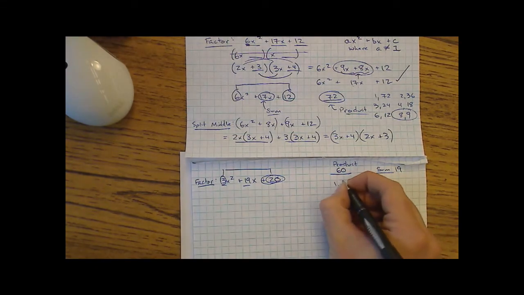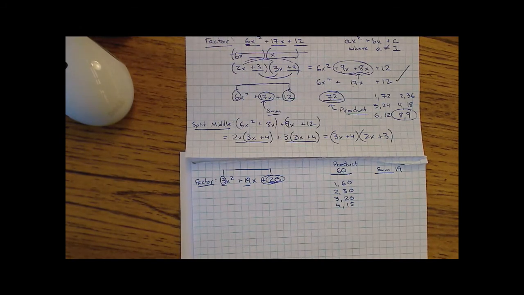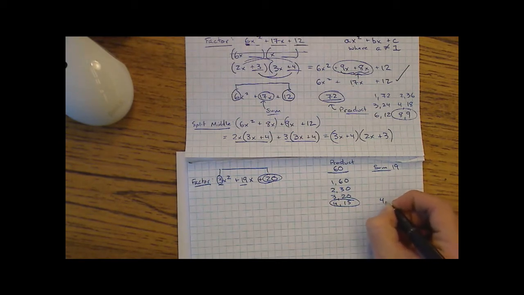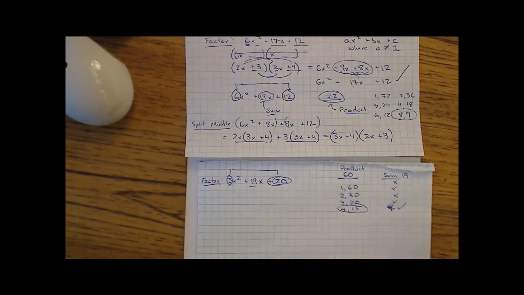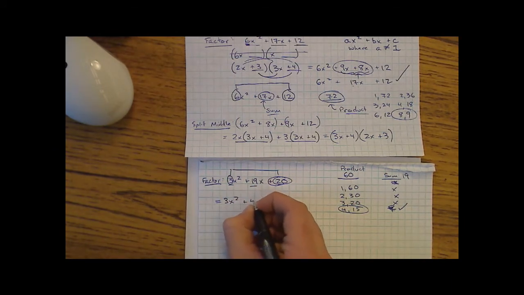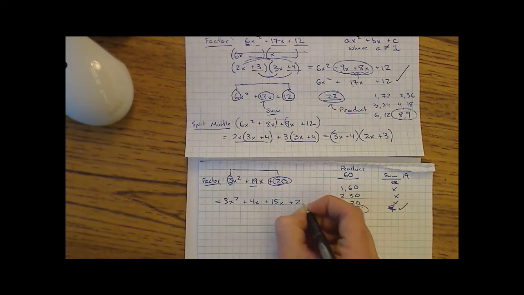So I'm thinking 1 and 60, 2 and 30, 3 and 20, 4 and 15. And I'm not even going to keep writing because 4 and 15 have a sum of 19. I should say, none of the earlier pairs had a sum of 19. So I know how to split the middle. I'm going to say that expression is equal to 3x squared plus 4x plus 15x plus 20.